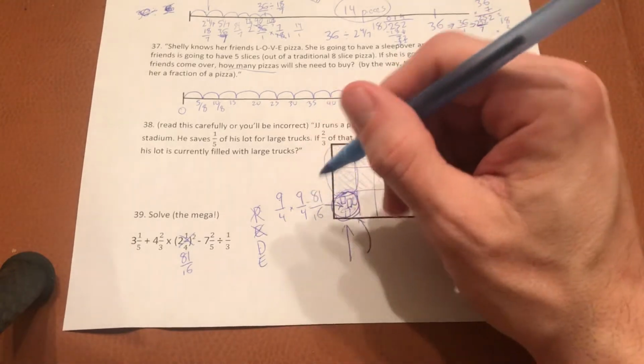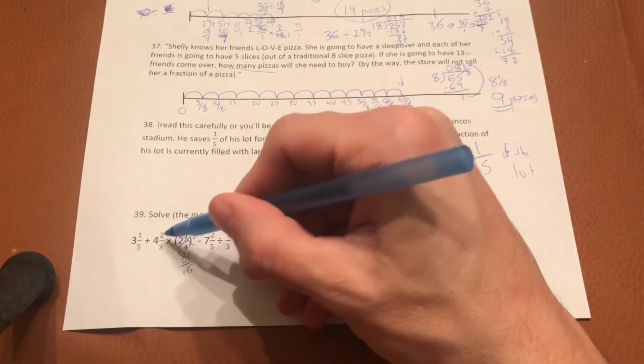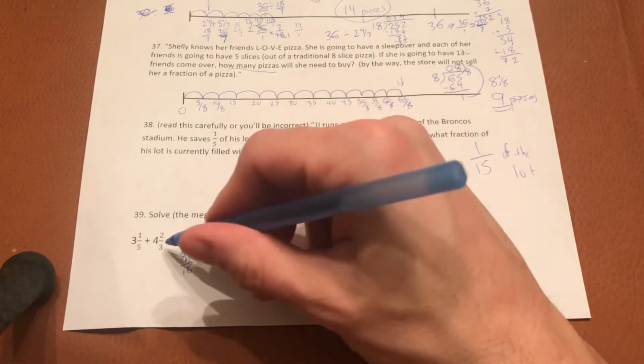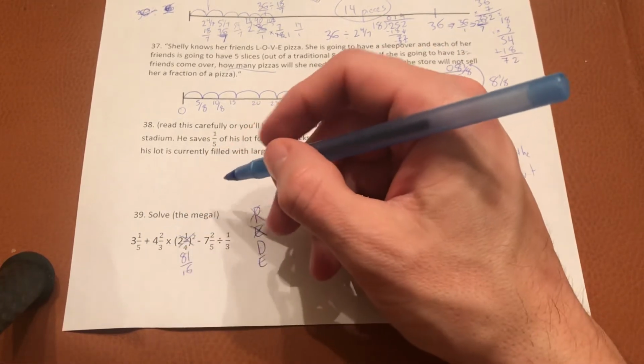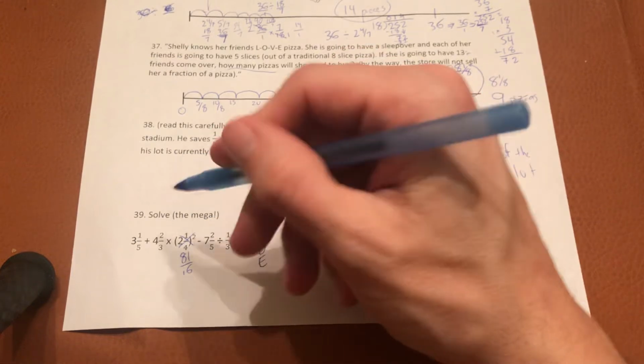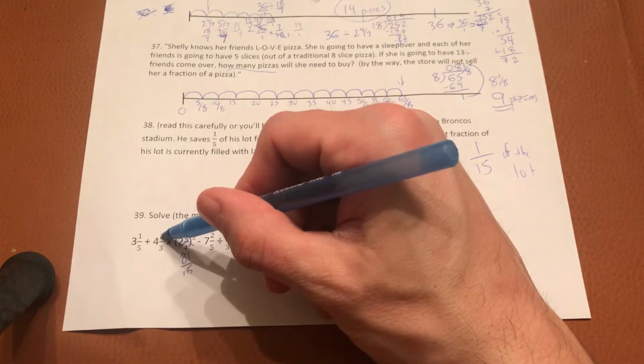Don't forget left to right. So this, no, but this is key. So I need to multiply these two numbers first. I don't care about that part, just this is first. So let's see if I can pull this off. That's 12, and 2 more is 14.